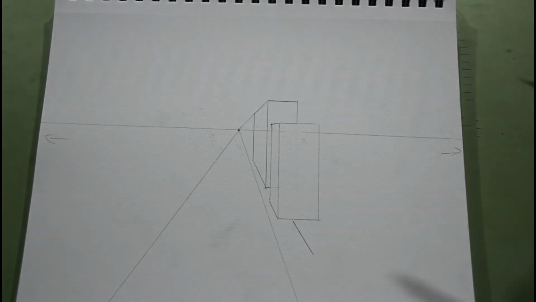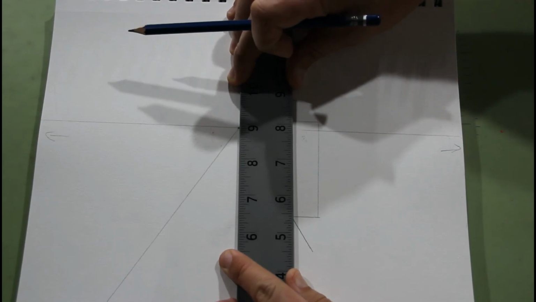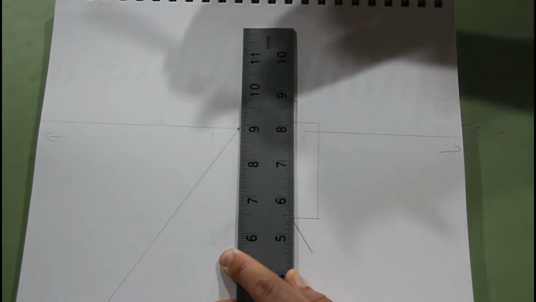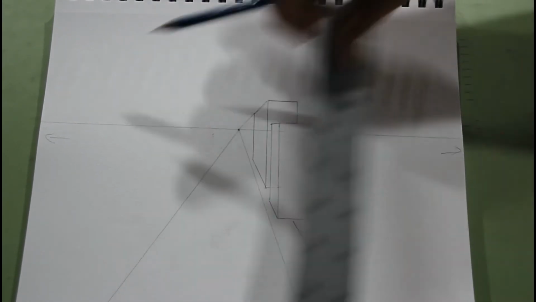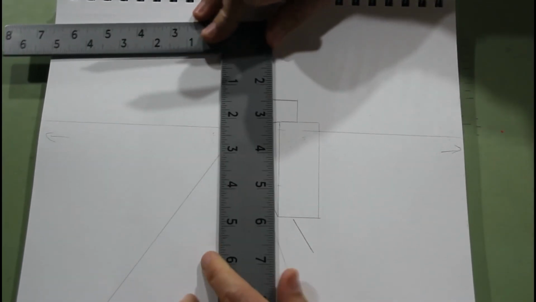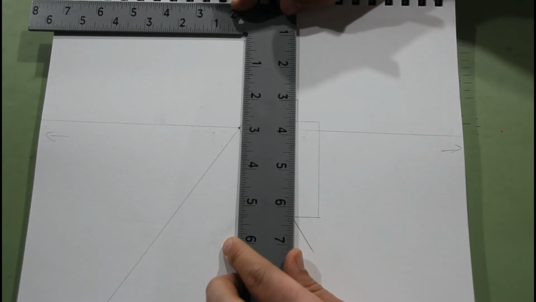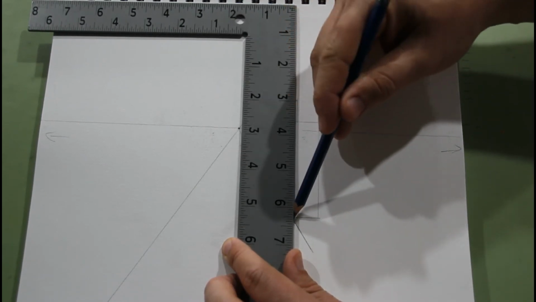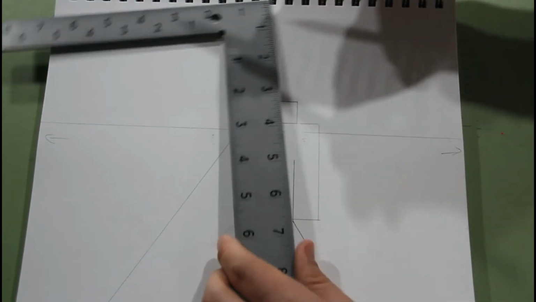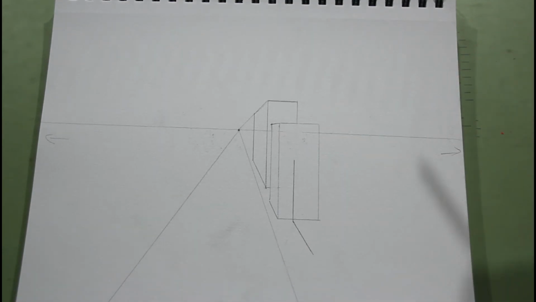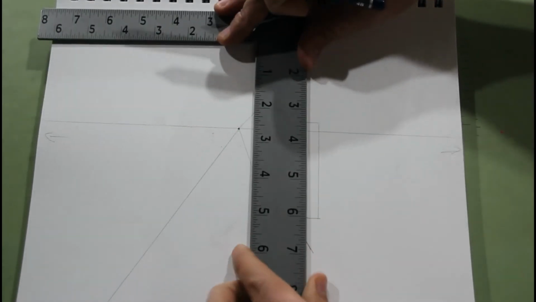Now I'm going to make this building so that it doesn't go above the horizon. So you can see the difference between a building above or below the horizon. So this building's only going to be that tall. I'm going to go ahead and finish out the face of it.